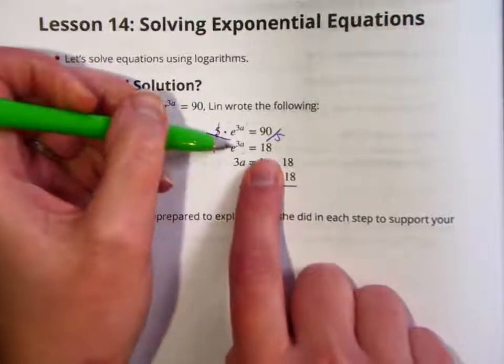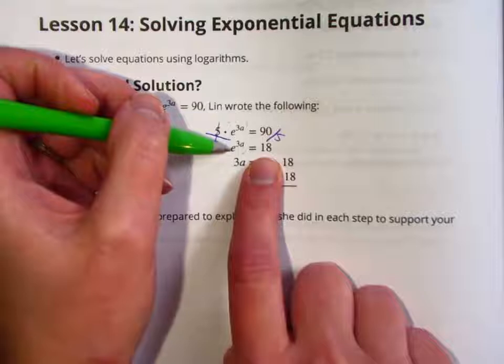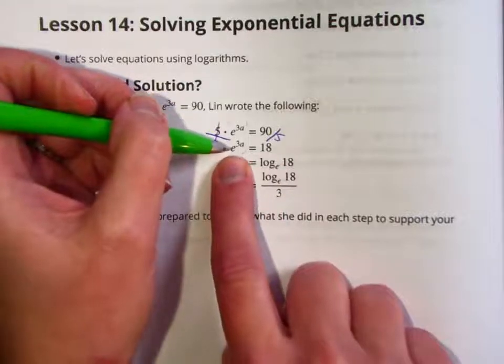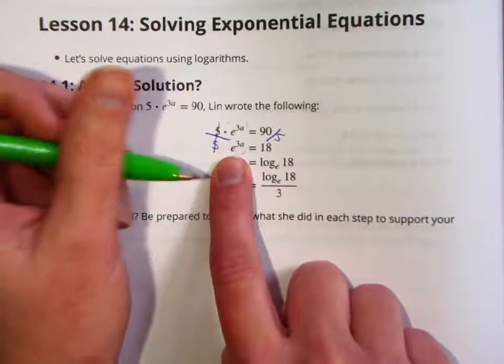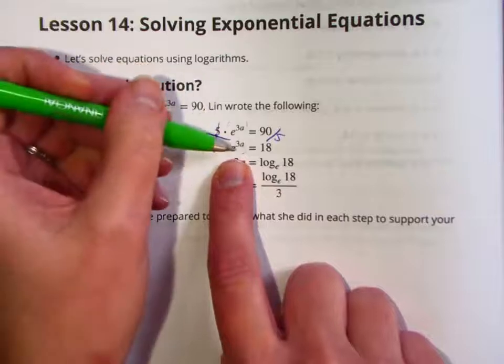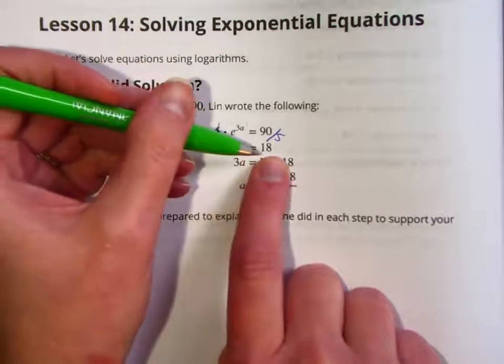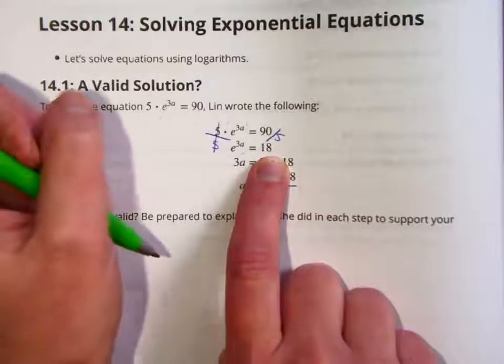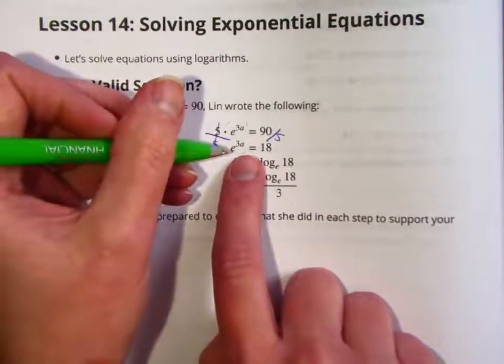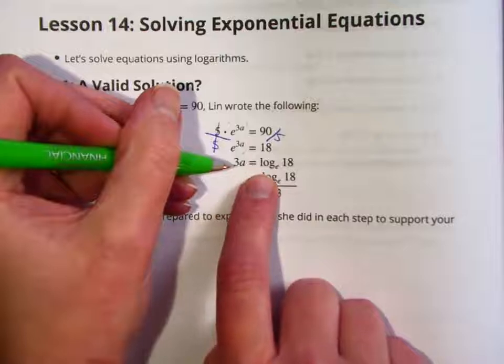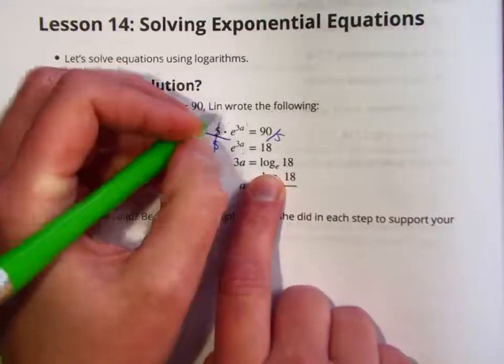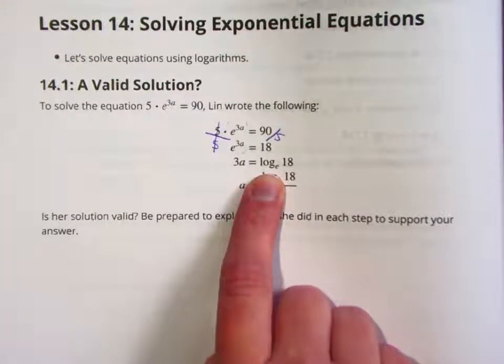So I need to think about our next step here. She has a known base, e. Remember, that's a number, not a variable. So we know what this base raised to the 3a power equals 18. It looks like going from step 2 to step 3, she did that good old log roll going on here.